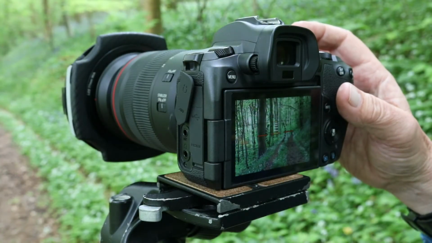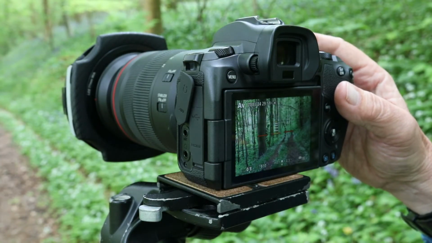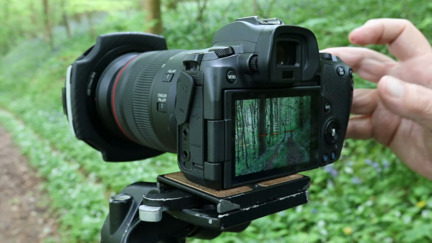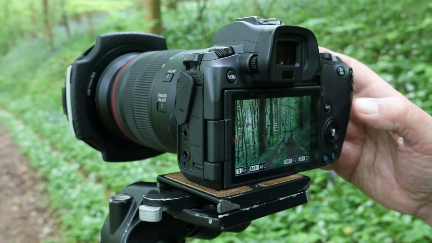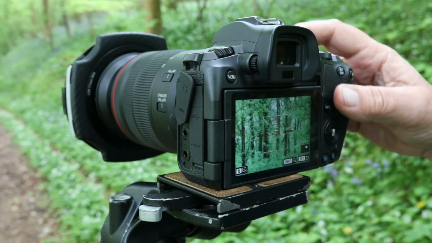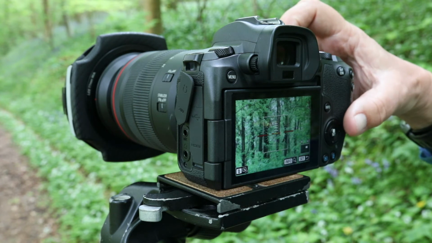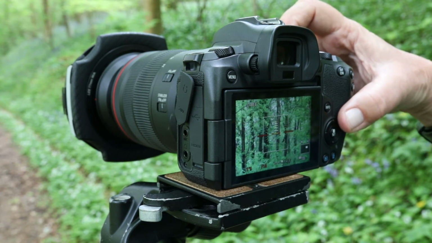I think I'm going to need to go down on my aperture. So I'm going to come down to f16 now and repeat the process. So zoom in again, look at the distant trees, depth of field preview. It looks better.